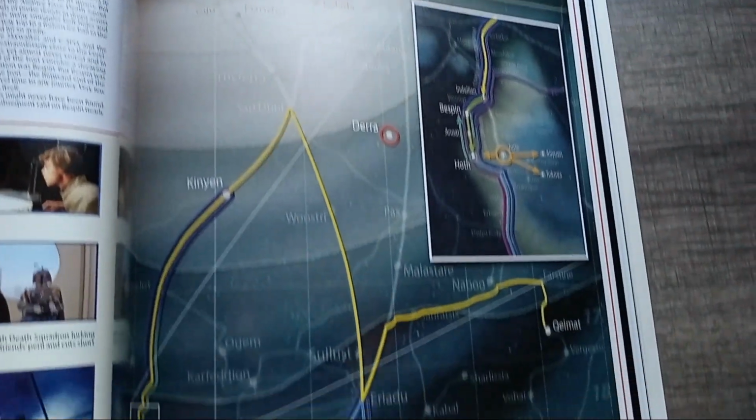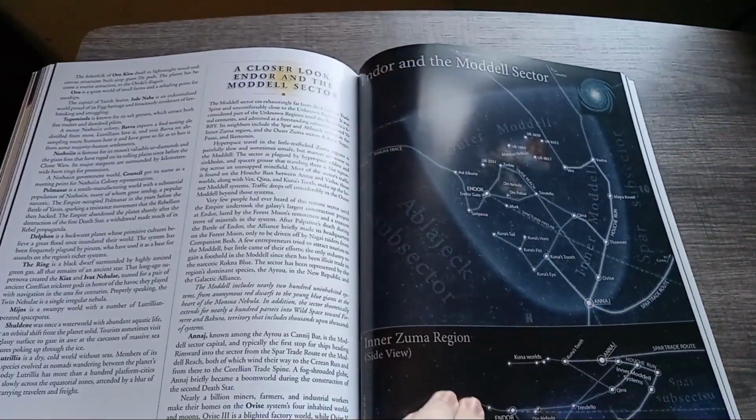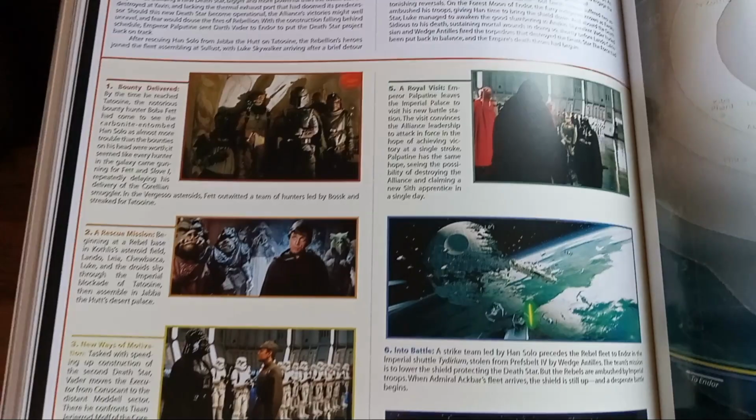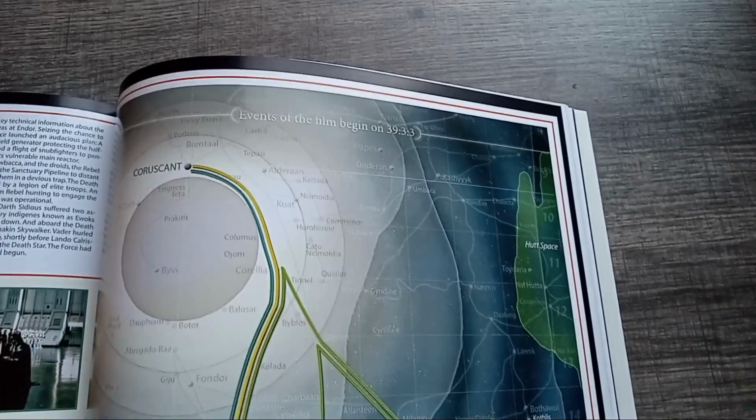Dagobah and stuff. Very interesting. And then you have Return of the Jedi and its breakdown, and then its map. Oh, they're going all over. Cool.